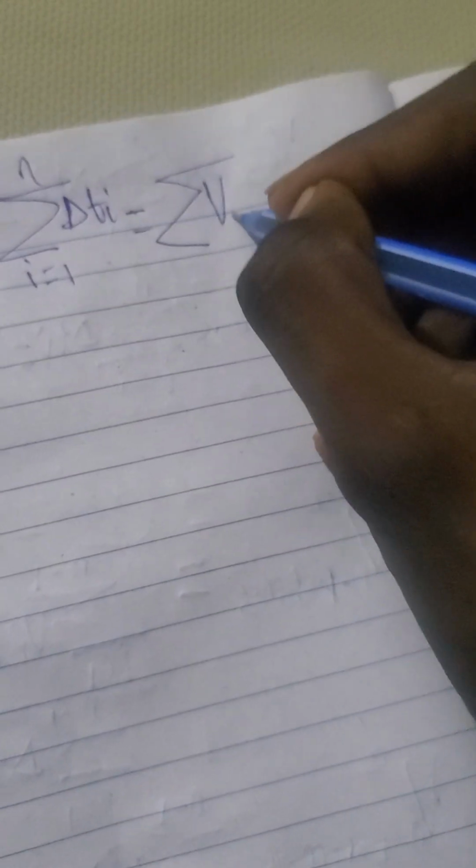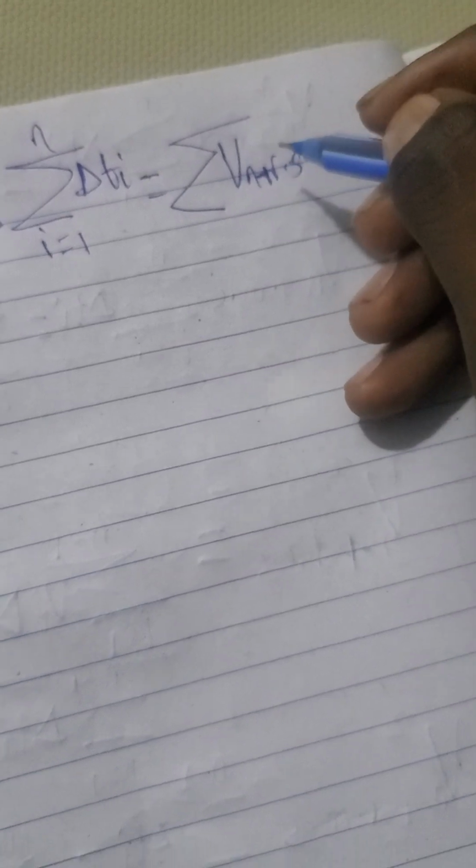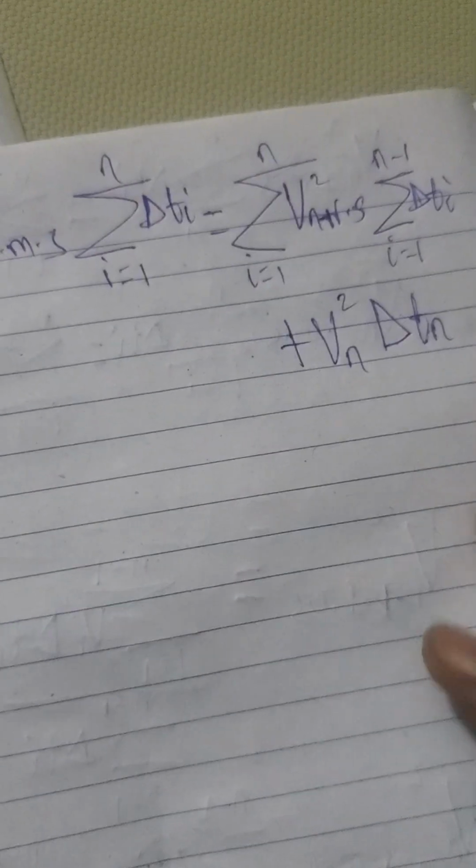It will be the root mean squared velocity for the nth layer times the summation of the one-way vertical travel time, i equals 1 to n, is equal to the root mean squared velocity for the n minus 1 layer squared, then you multiply by the summation of the one-way vertical travel time for i starts from 1 to n minus 1, then plus the velocity of the nth layer squared times the one-way vertical travel time of that layer.